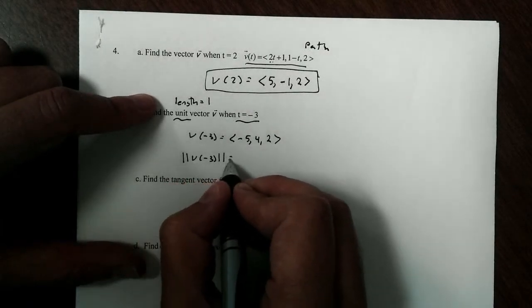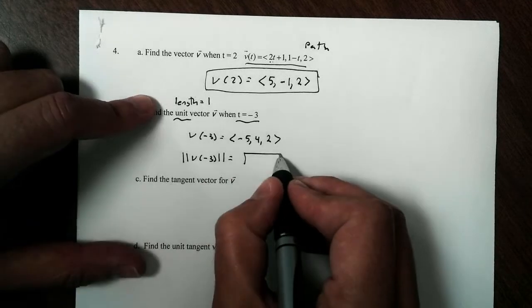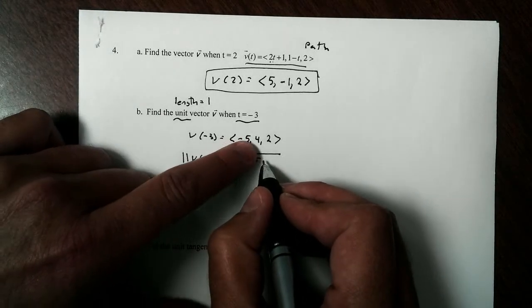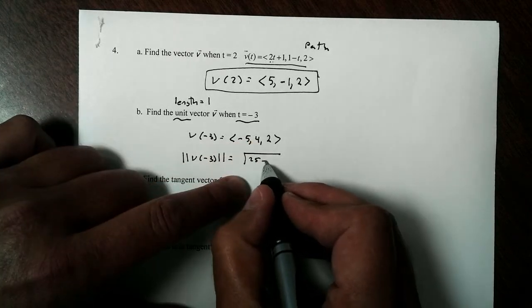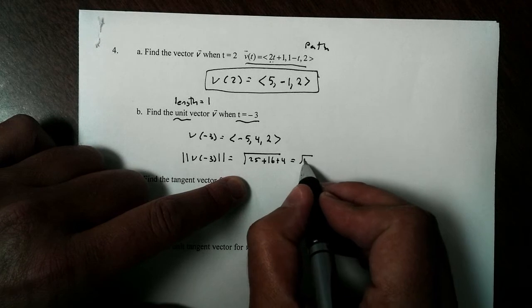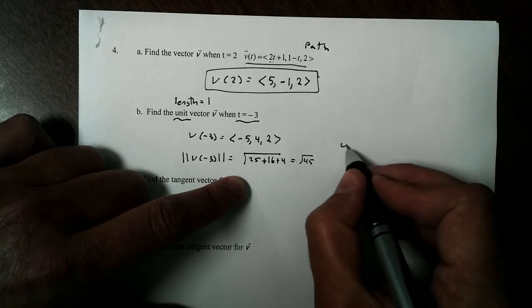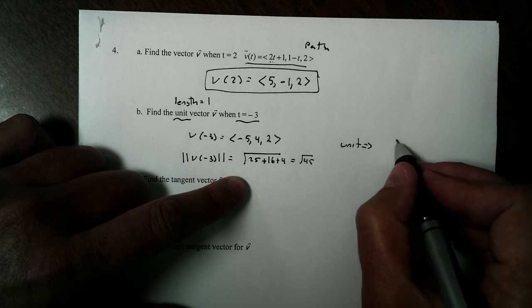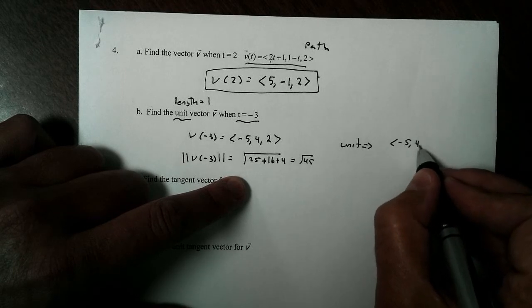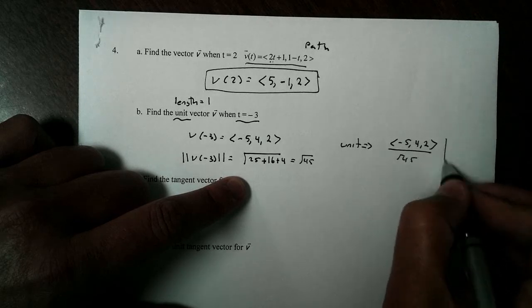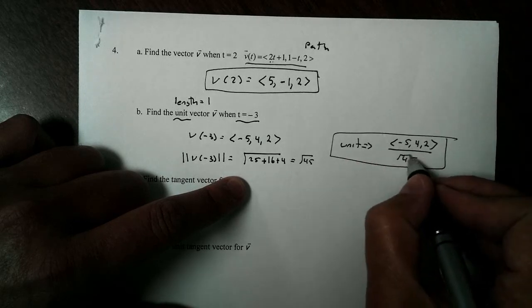So we might as well go and find that. So magnitude, remember, is just the square root of x squared plus y squared plus z squared: 25 plus 16 plus 4. And we get the square root of 45. So our unit vector for this would be negative 5, 4, 2 over root 45. That would be our length.